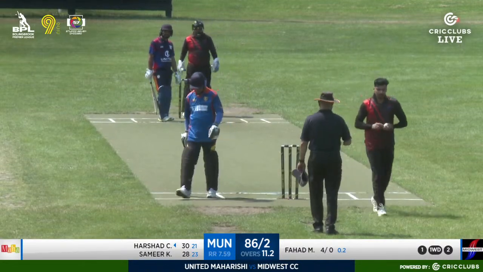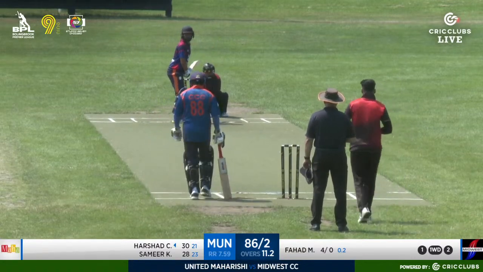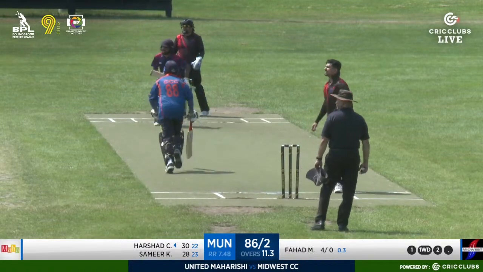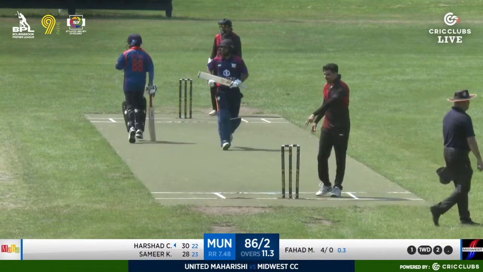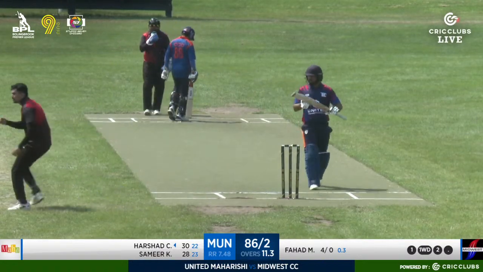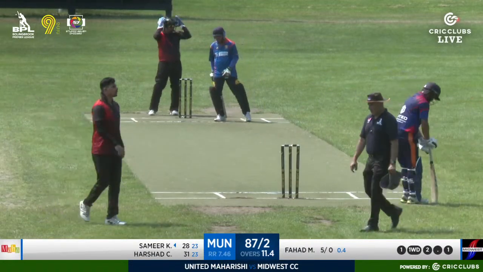Got a man standing long on, long off, and also one in the deep cover region. That's a good looking shot. Asad Lala tracking the ball. Some good fielding there. Despite a good shot, managed to just keep it to a comfortable single.